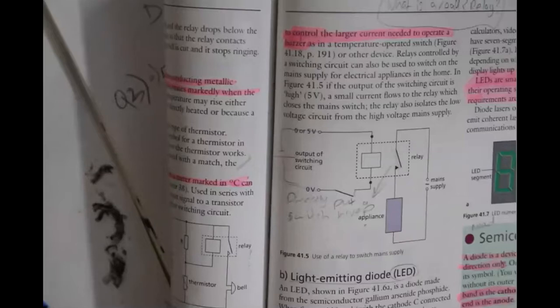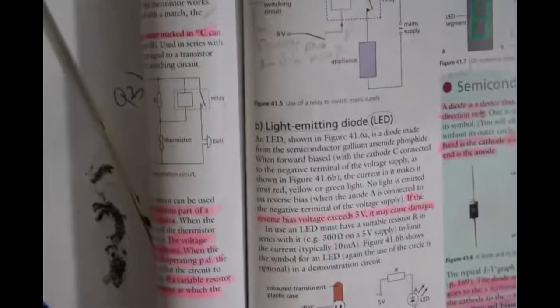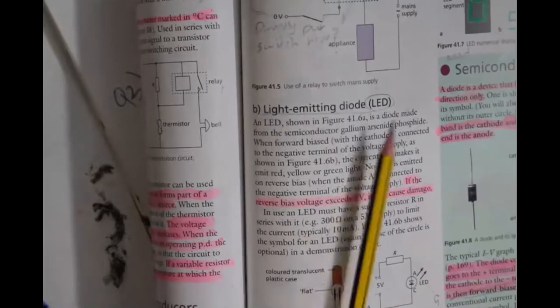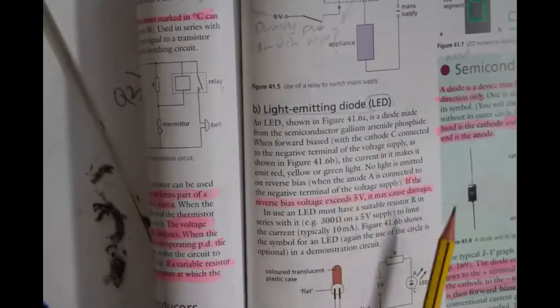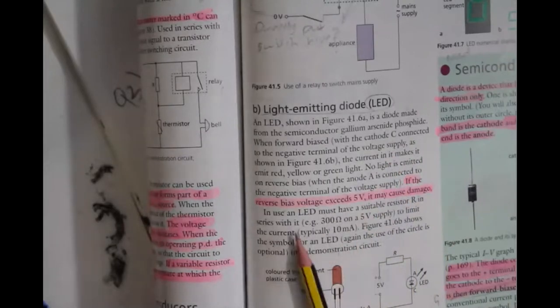Okay, let's move on to light emitting diodes. This is what is really widely used nowadays, LEDs. It is a diode, and a diode is an electronic component that makes sure the current flows in only one direction. So this component can be either forward biased or reverse biased.